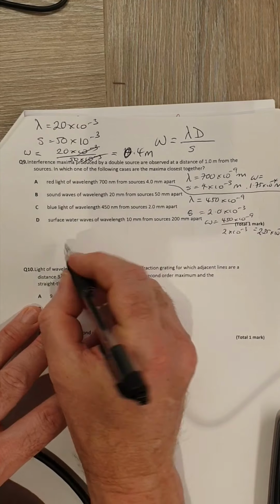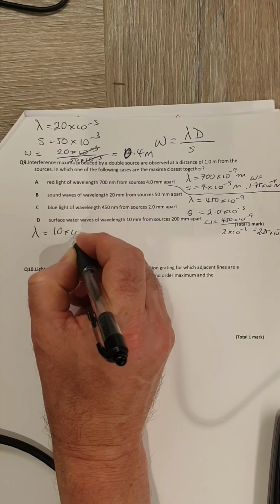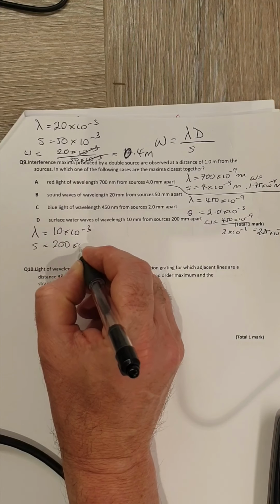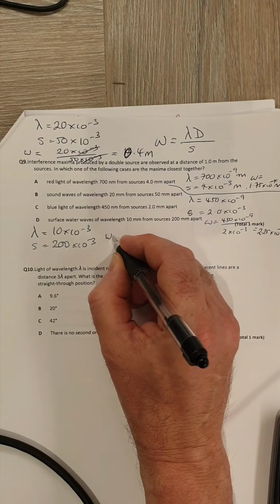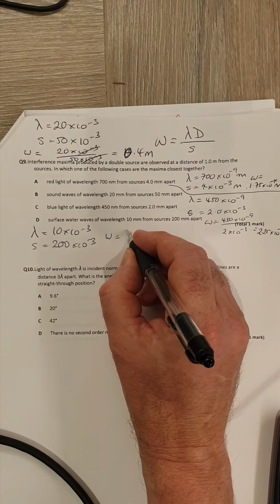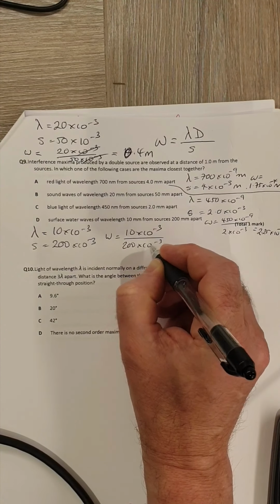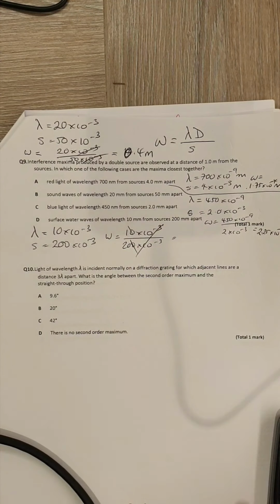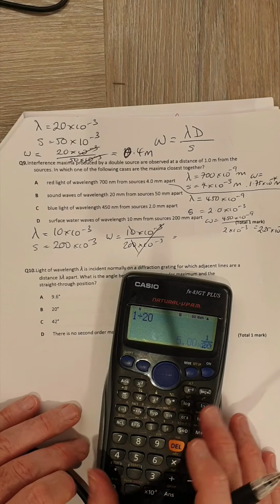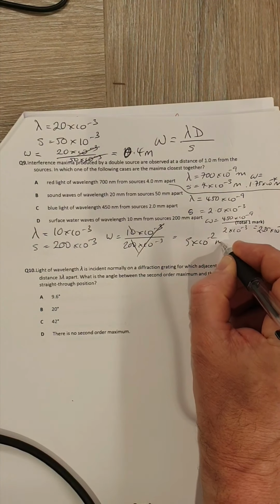And then finally, I've got surface water waves. The wavelength is 10 millimeters. The sources are 200 millimeters apart. That means the fringe separation is 10 by 10 to the minus 3 divided by 200 by 10 to the minus 3, which gives me 1/20, or 5 by 10 to the minus 2 meters.